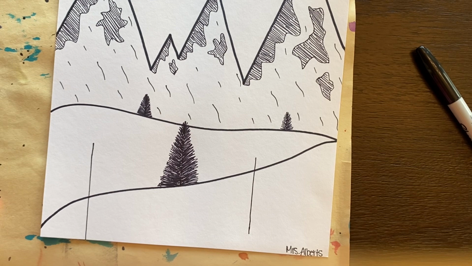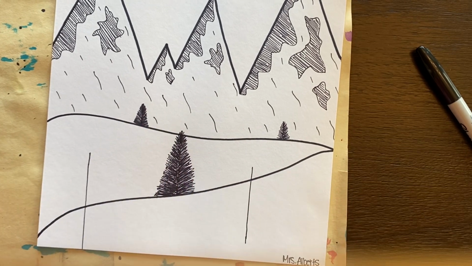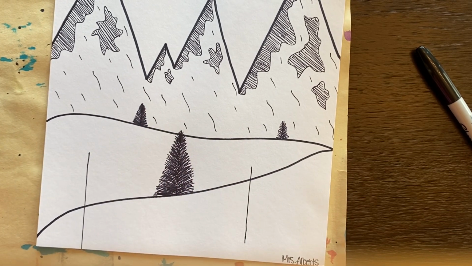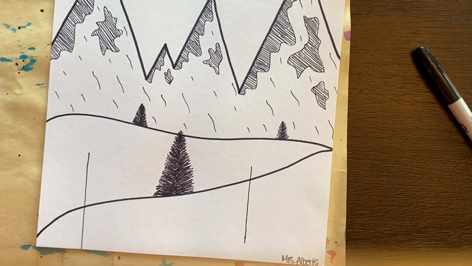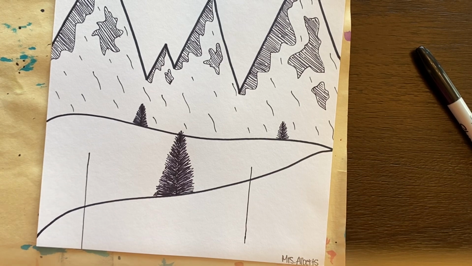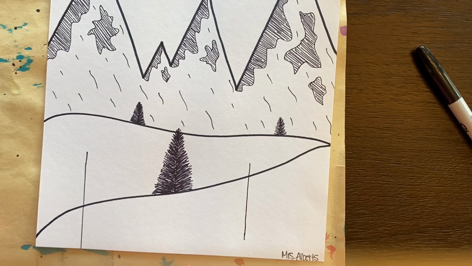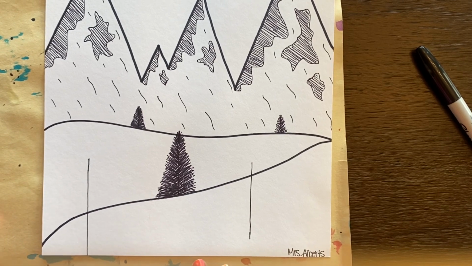And then once you have that done, if there are any other details that you would like to add to the bottom part of your landscape, you may do that. So that could be a log cabin, some animals, a pond, okay, some texture of the snow. Maybe you want it to look like it's windy outside. It is entirely up to you.